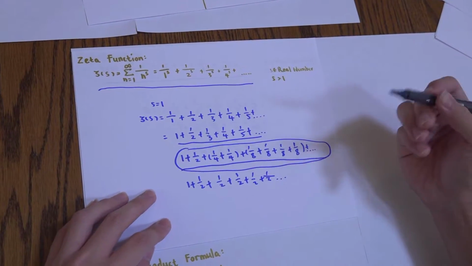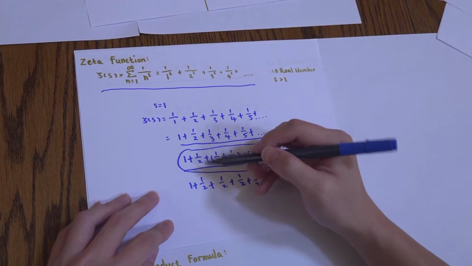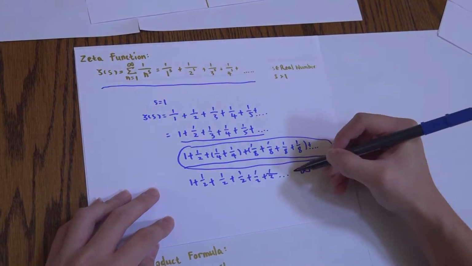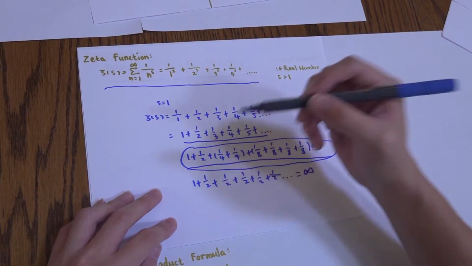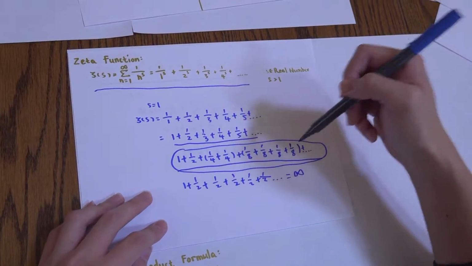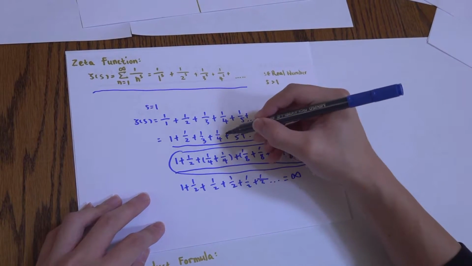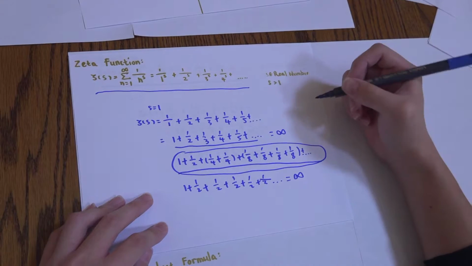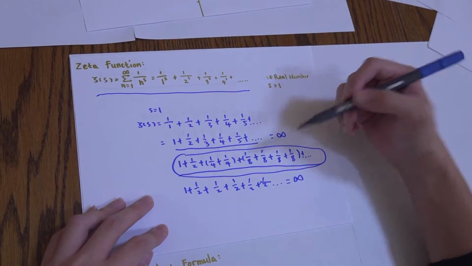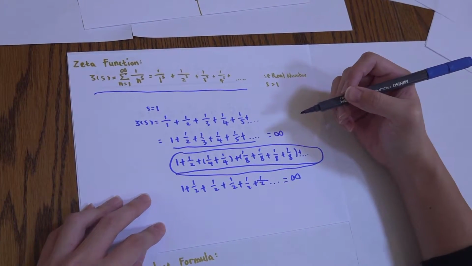From this, we can know that 1 plus an infinite number of 1/2s will definitely equal infinity. And this zeta function is even larger than 1 plus an infinite amount of 1/2. So this function is larger than this, which means it also equals infinity. And this is why when s equals 1, the function approaches infinity.